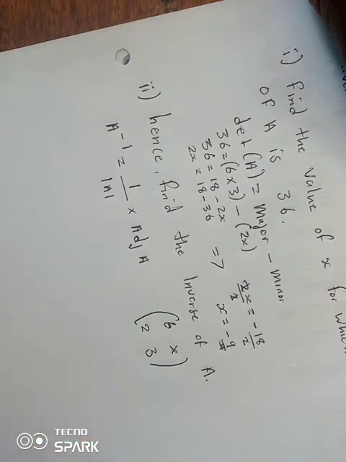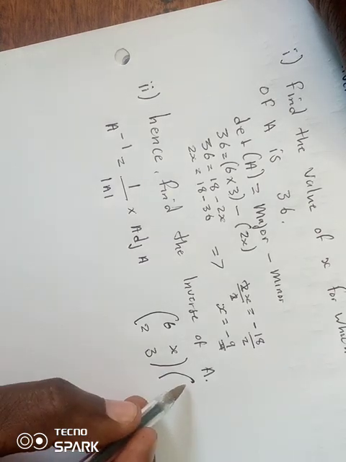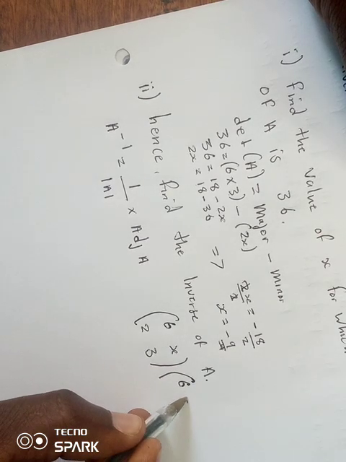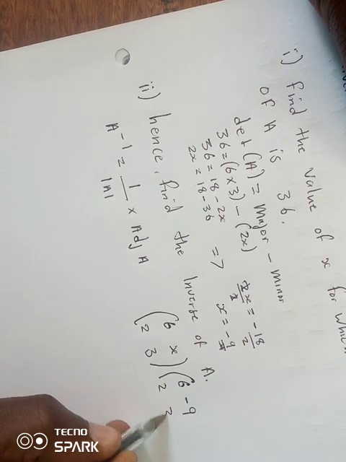Where there is x, there is negative 9. So we have 6 negative 9, 2 3.